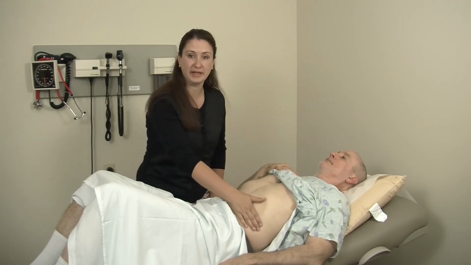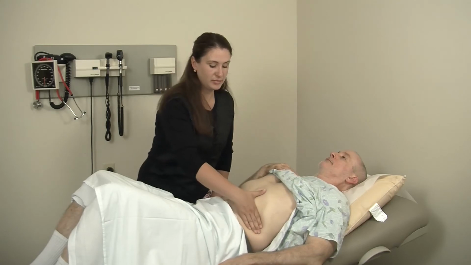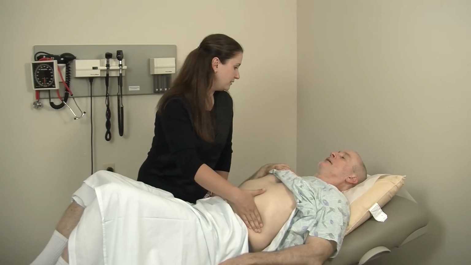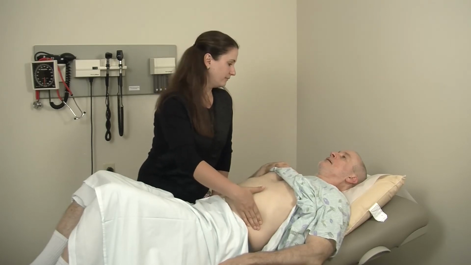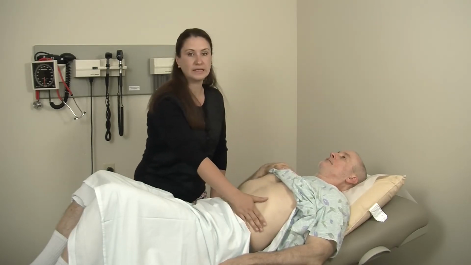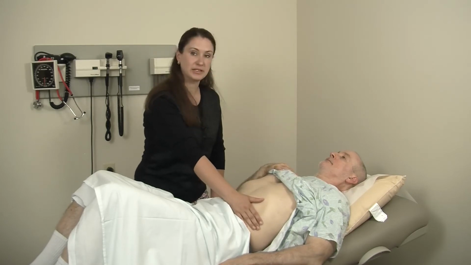You'll also want to palpate for a spleen tip. Again, putting your hand right in the left upper quadrant, having you take a deep breath in and blow it out. Again, noting that it is normal not to palpate the spleen.